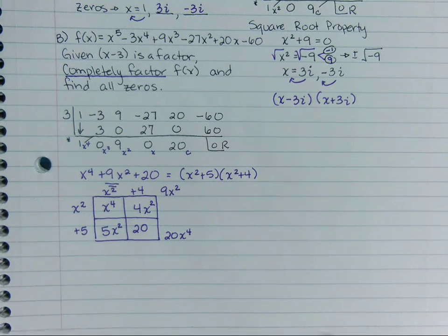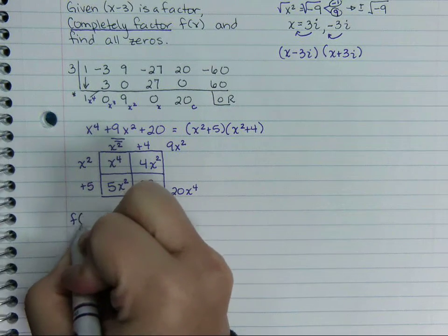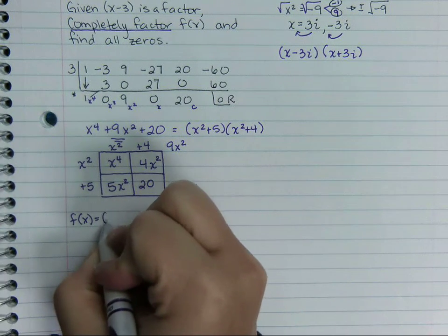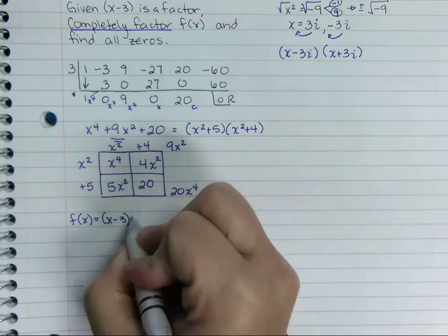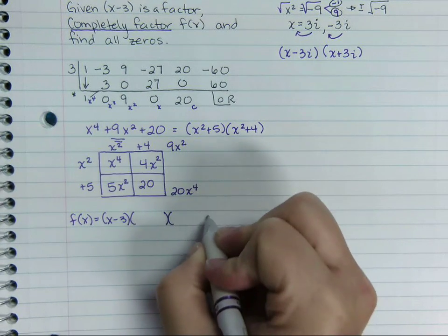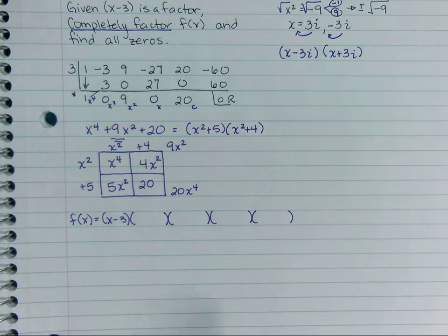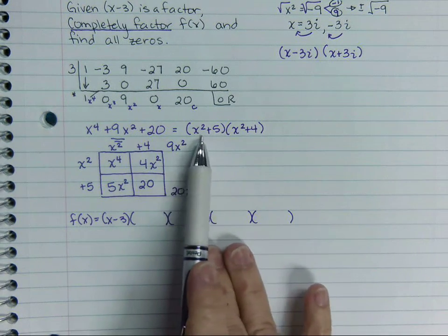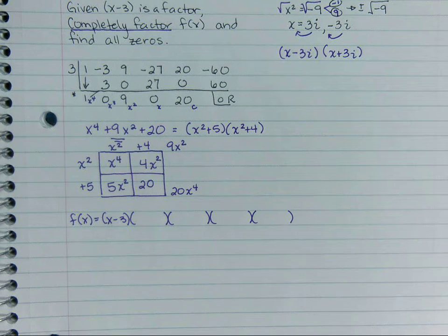So what I need to do is break up my f of x so that I not only have an x minus 3 factor, but I need to separate these two quadratics each into their own separate factors. So every time I have a quadratic factor, it can always be broken down into two separate linear factors. And I'm going to use the square root property to continue to break these down.